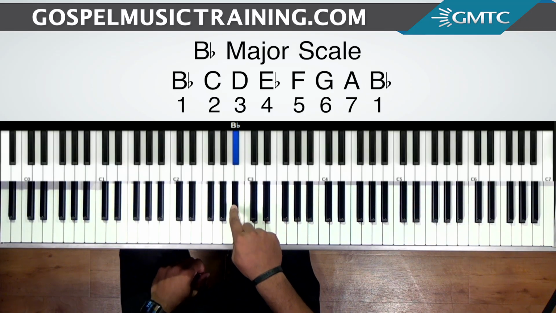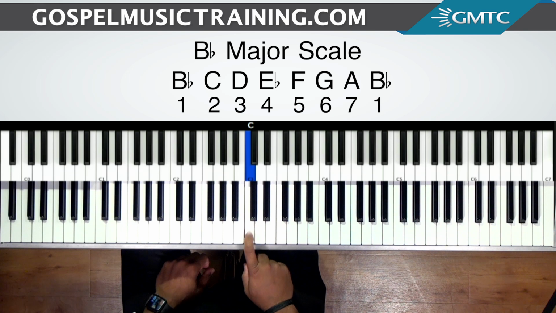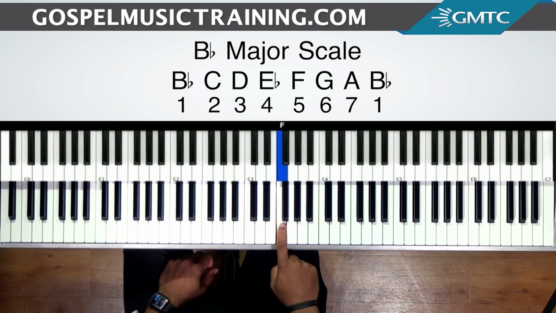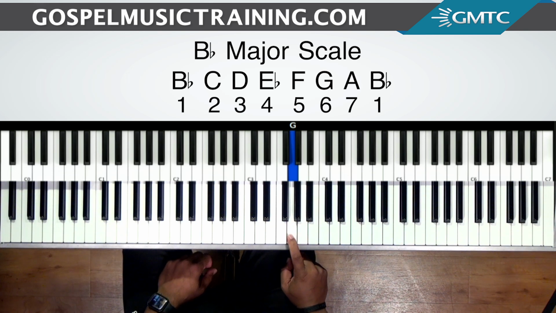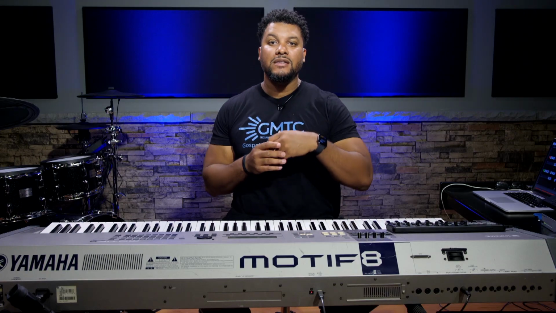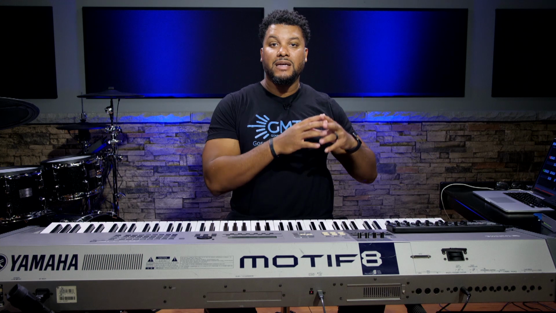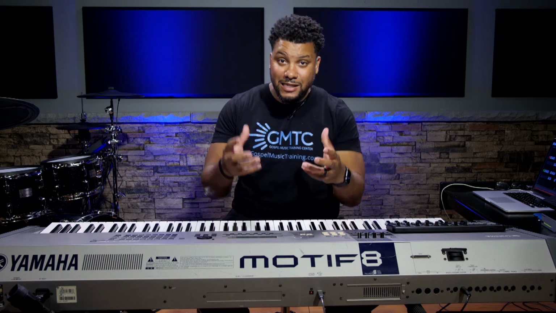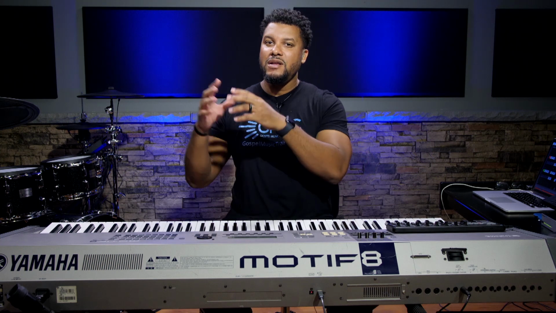I start with the number system and the key. So B flat is our 1, C is our 2, D is the 3, E flat is the 4, F is the 5, G is the 6, A is the 7, and then we're back at the 1. So that's our number system. That's what we use to identify the chords and progressions for any chord progression, because that's how we connect the language of music to something that makes sense, something that we could transpose to any key.